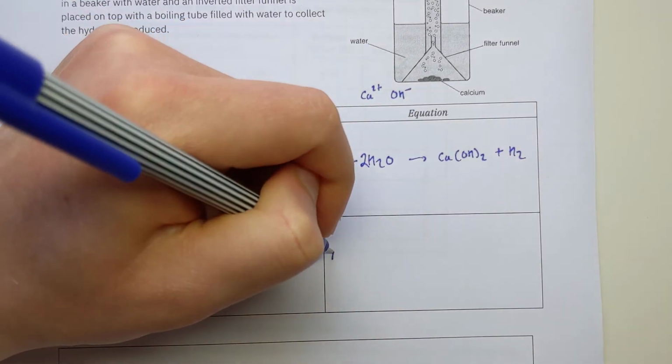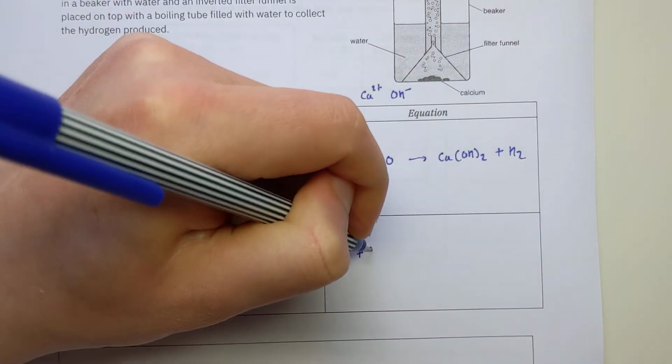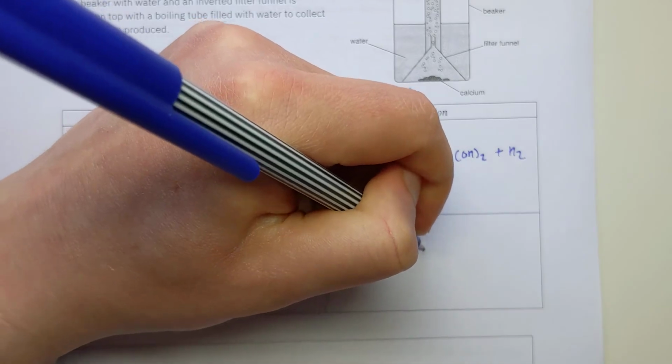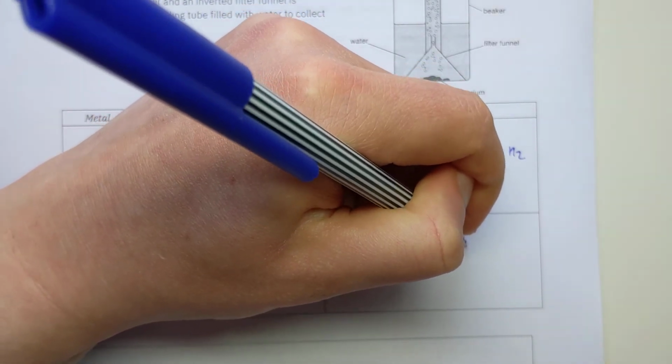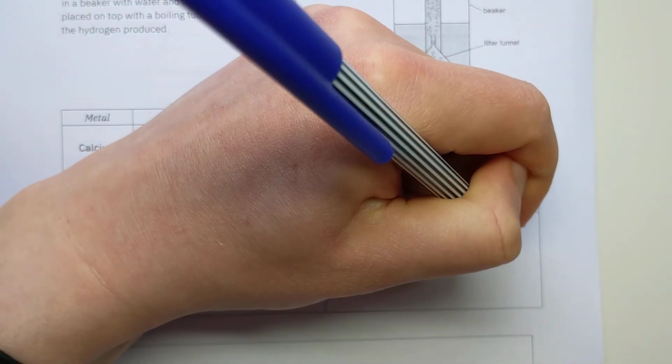Same with magnesium, it's in group 2 as well, so it's going to have a very similar format. Magnesium plus 2H2O goes to Mg(OH)2 plus H2. So equation first.